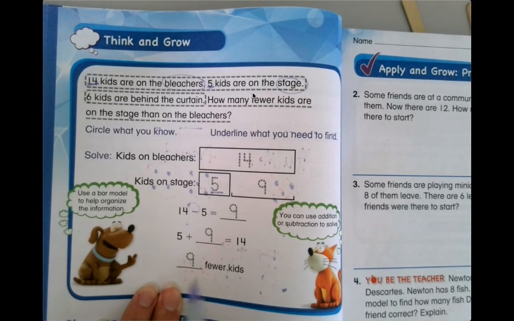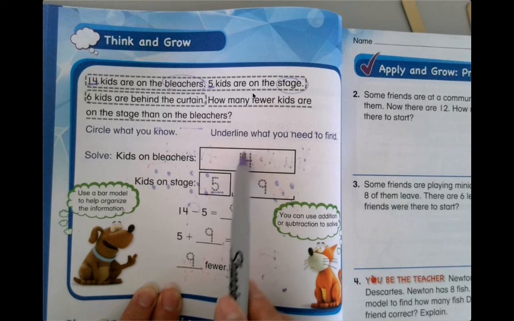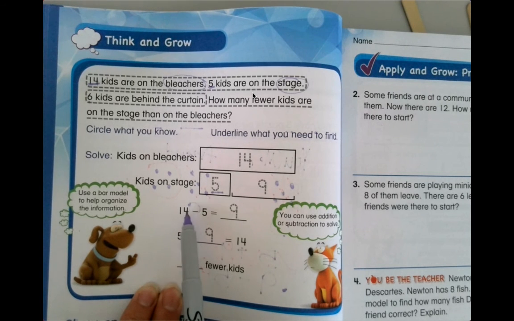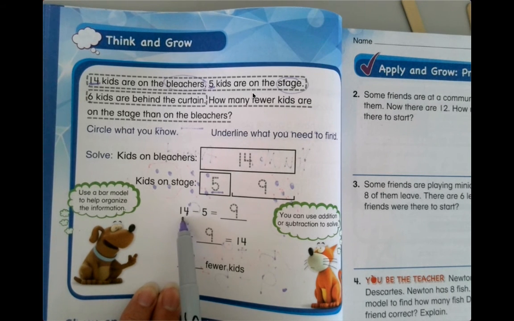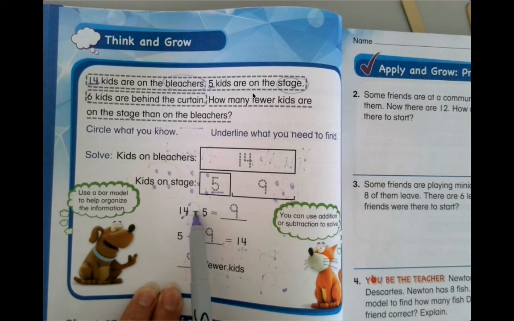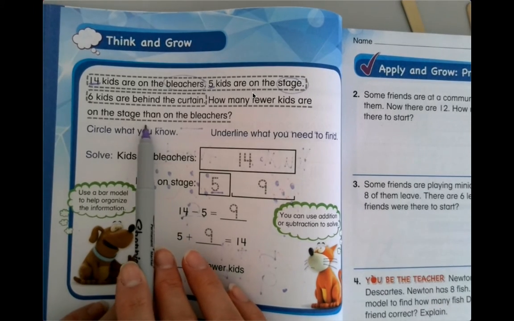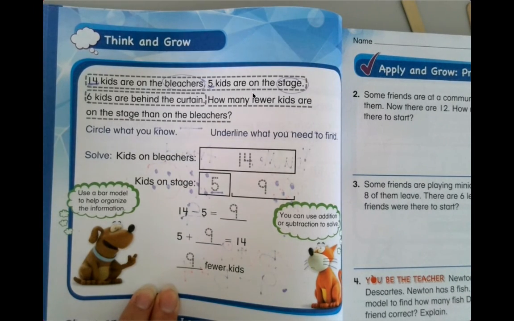As we found out, the whole is the biggest number. To find how many fewer kids are on the stage, you start with the biggest number and subtract. So 14 subtract 5 equals 9. And they reversed it, 5 plus 9 equals 14. So there are 9 fewer kids.